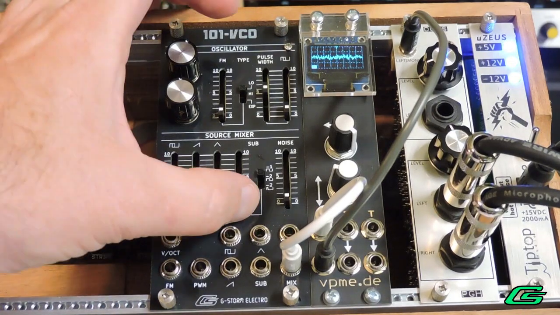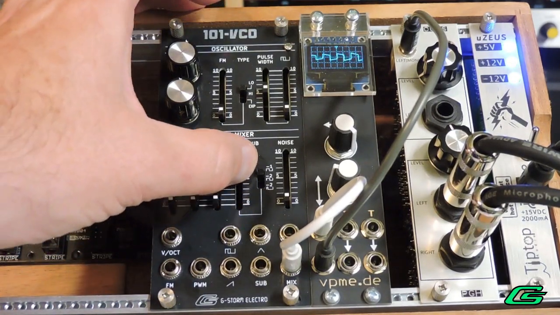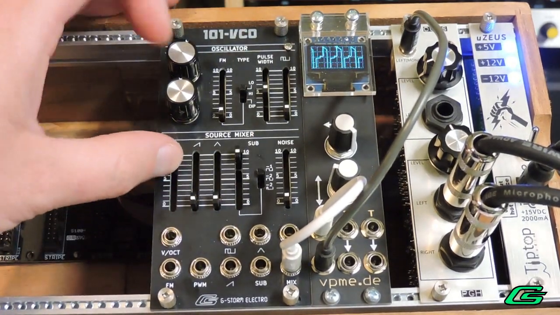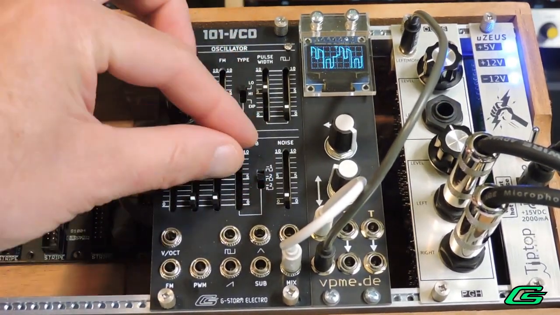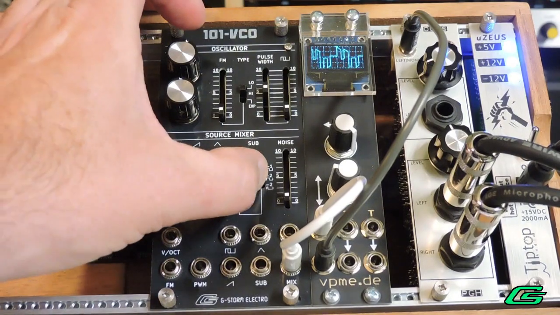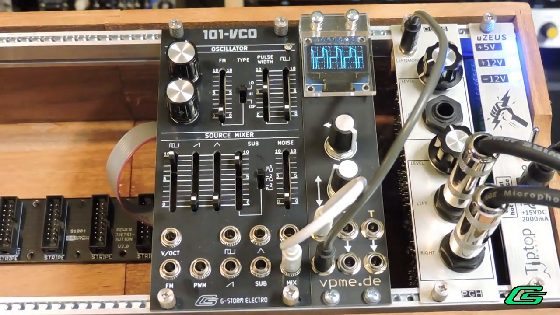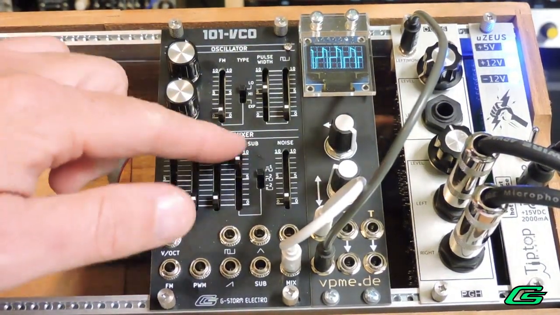This is the sub-octave generator. Usually a sub-generator will create a square wave 1 octave below the main oscillator tuning. My 101 VCO can also make a square wave that is 2 octaves below, and can really fatten up the bottom end and makes it really useful for making bass sounds.